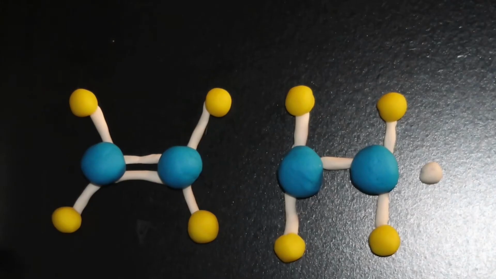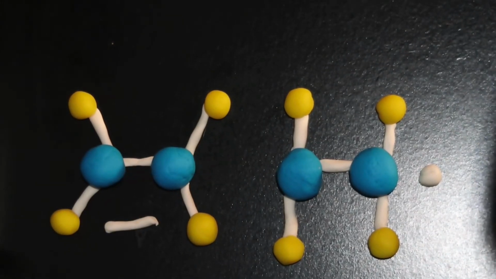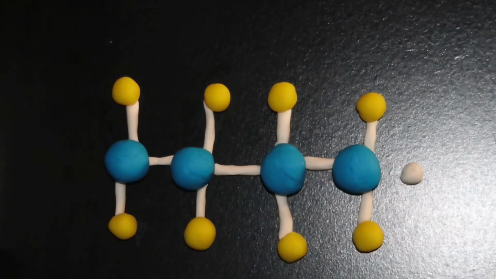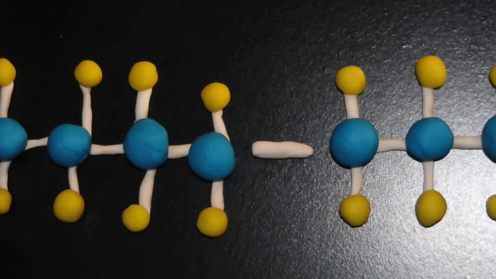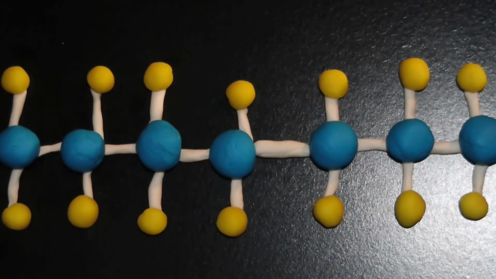Free radicals are highly reactive and will react with other monomers in a step called propagation. This step grows and grows the chain. The polymerization reaction is over when a termination step is reached. This is when two free radicals react together to form a stable polymer.